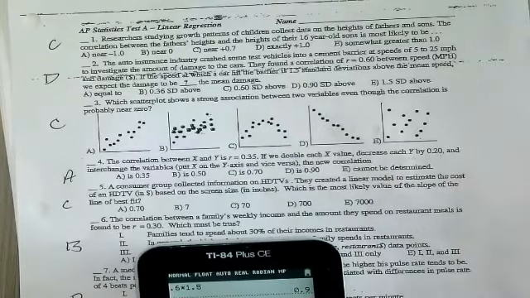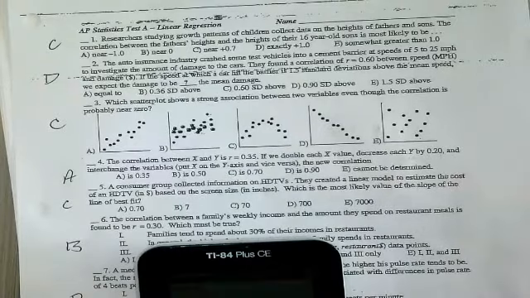Okay, so the correlation between X and Y is 0.35. If we double each X, decrease Y by 0.2 and interchange the variables, I've already told you the answer to this one. We put the X on the Y and vice versa, the new correlation is still going to be 0.35. Okay, it's not going to change anything. That is still slightly confusing to me, but that's just me. Most of you probably understand that.